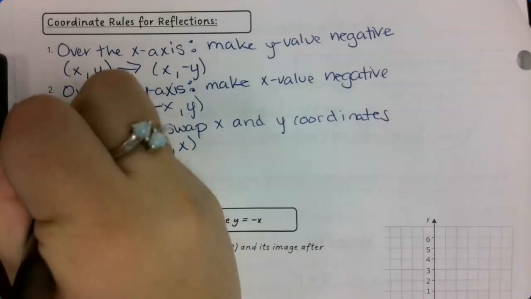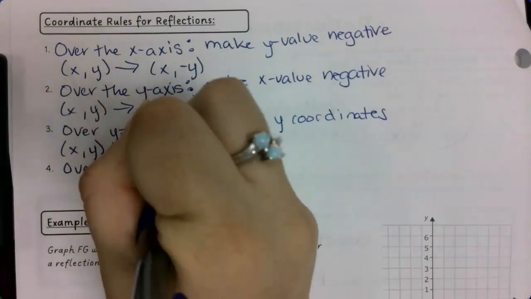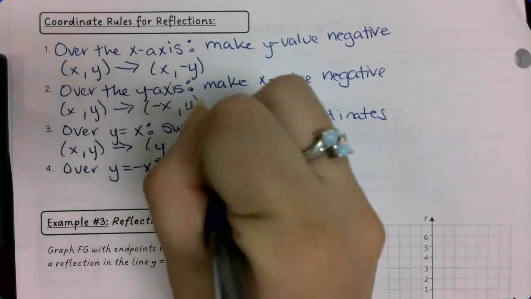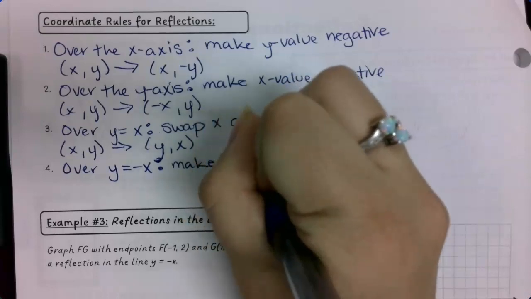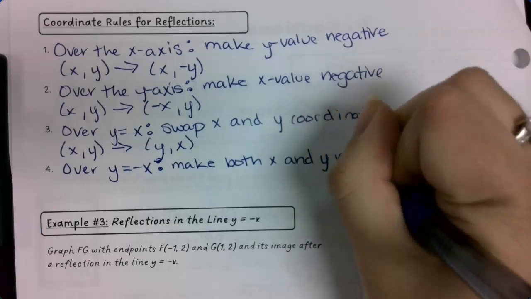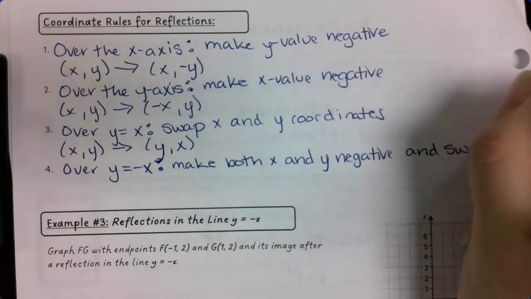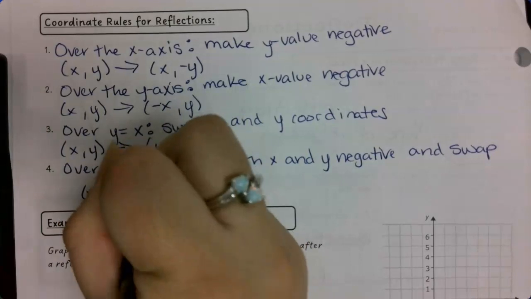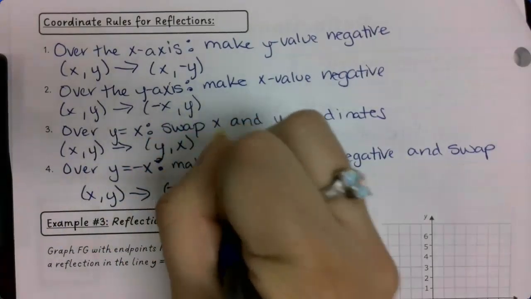My last one is over the line y equals negative x. This is to make both x and y negative and then swap the letters. So if I start off with x, y, then it's going to turn into negative y, negative x.